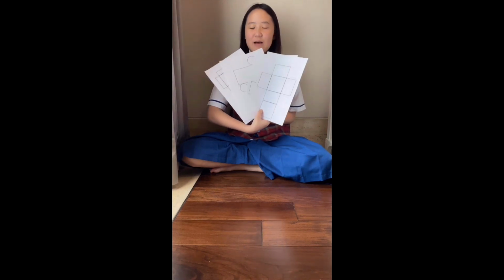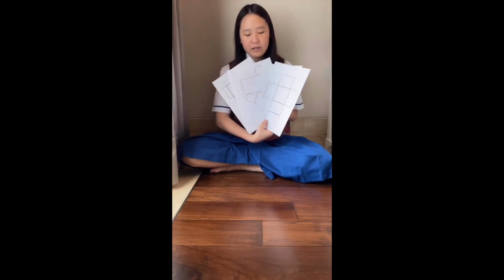Okay guys, so this is my composite figure net and I'm going to cut them. Okay guys, so now I'm going to make this into a composite figure.